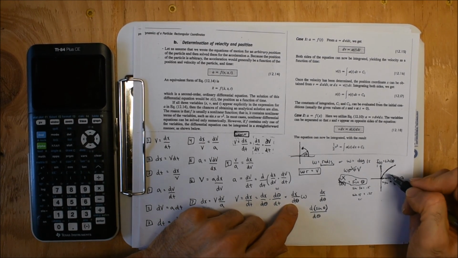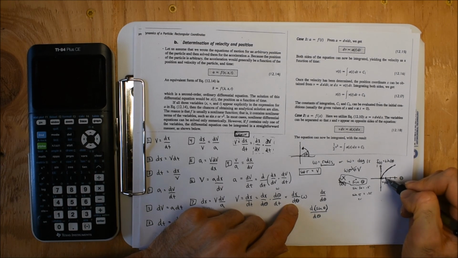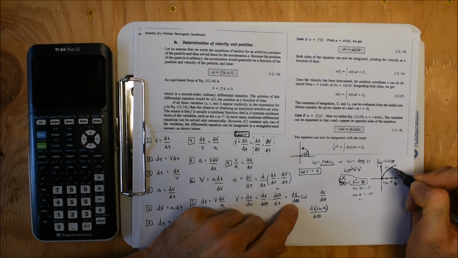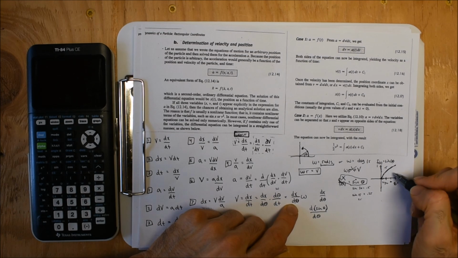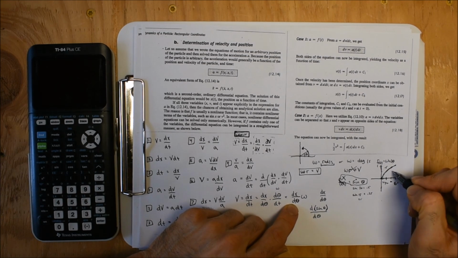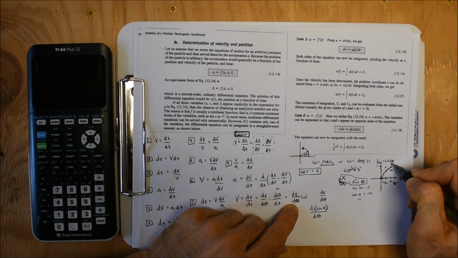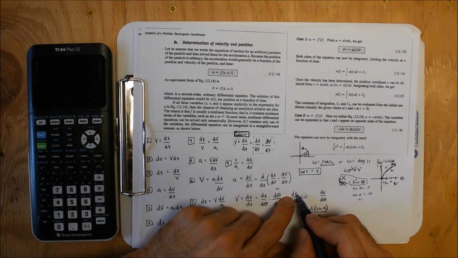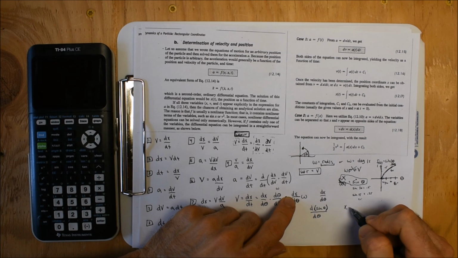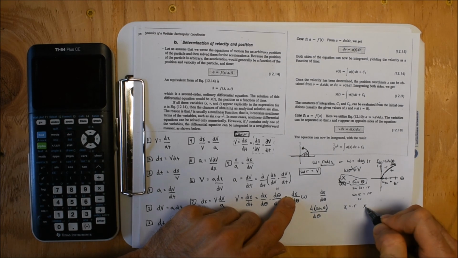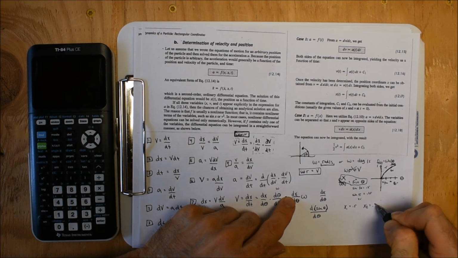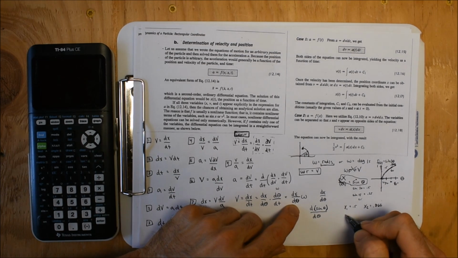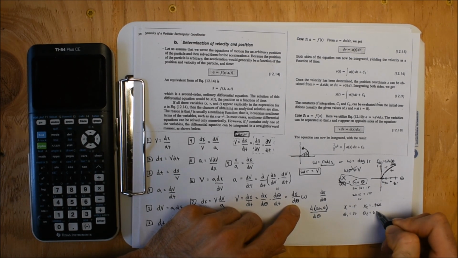So what you're doing here is you're saying, let's pick 2. You got 30 degrees here and you got 0.5. And then you got 60 degrees and then you got 0.866. Okay, so let's do it. Your x1 is equal to 0.5. Your x2 is equal to 0.866. Your theta 1 is equal to 30. Your theta 2 is equal to 60.